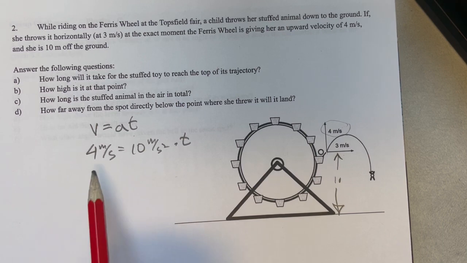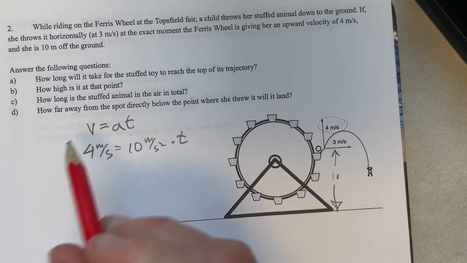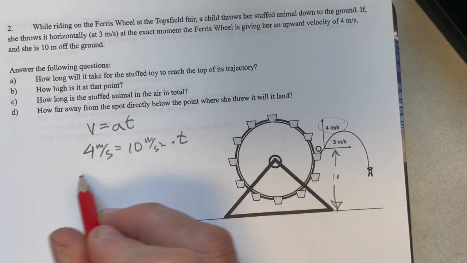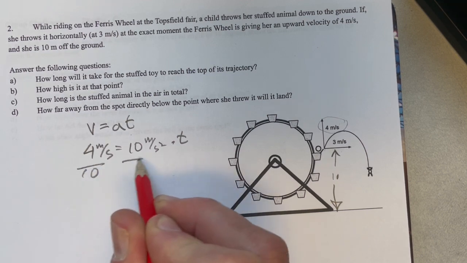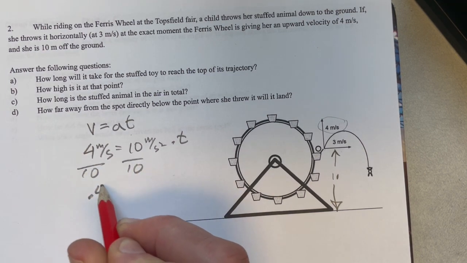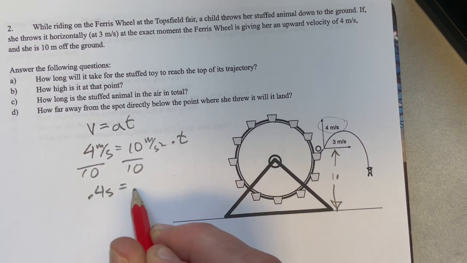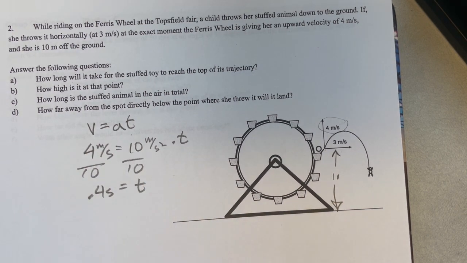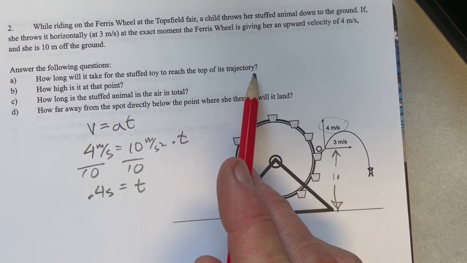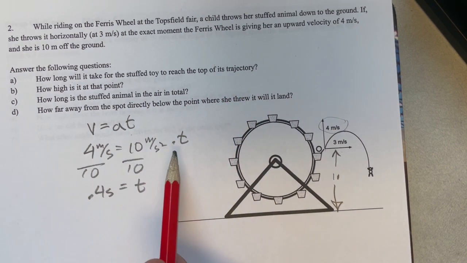All right, so I can then divide both sides by 10, and if I do that, I get 0.4 seconds is equal to t. So that is less than half a second that it will take for the toy to reach the top of its trajectory. How high is it at that point?